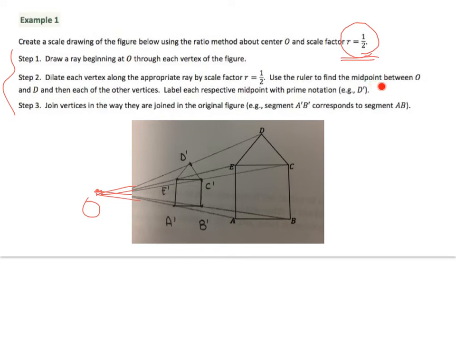So I used a ruler, and I actually used a little straight edge with centimeters on it because it was easier for me to read. So use a ruler to find the midpoint between O and D, and then each of the other vertices. So I found D prime, C prime, B prime, A prime, and E prime. I just measured the length of this ray and divided by 2. And I've got my new figure. So I joined the vertices in the way they are joined in the original figure. And it looks the same.